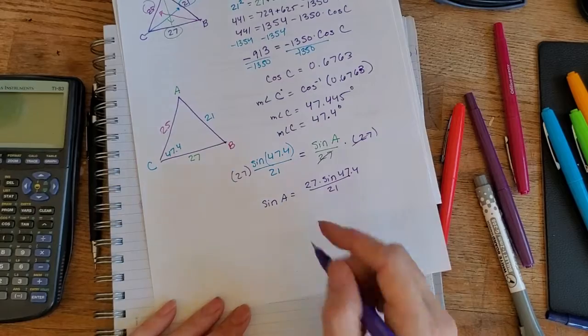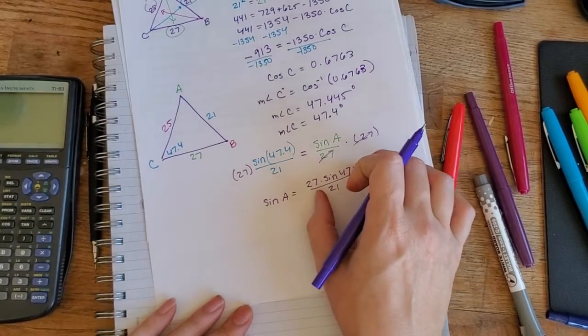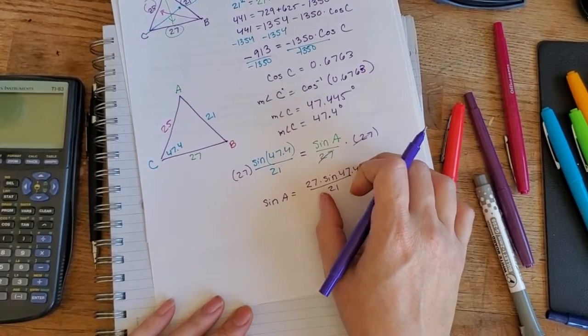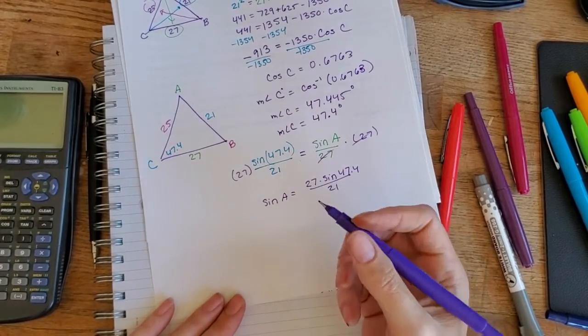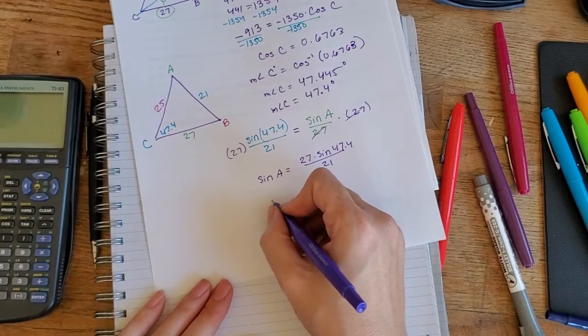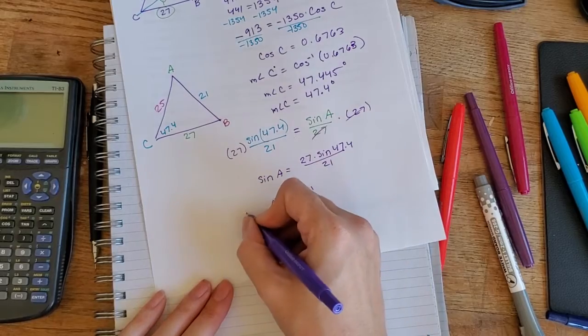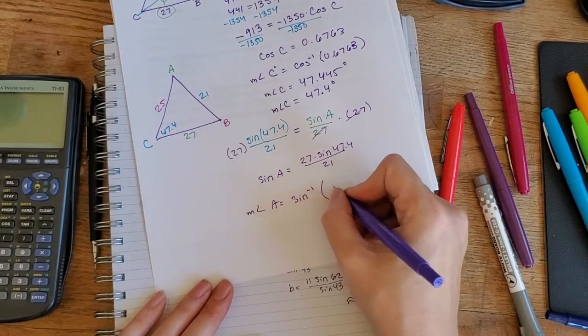And that looks pretty good, but I just want A. I could multiply this in my calculator right now and get a decimal if I wanted, but I'll show you both. So I would say A is sine inverse, this is actually the measure of angle A, of that mess.